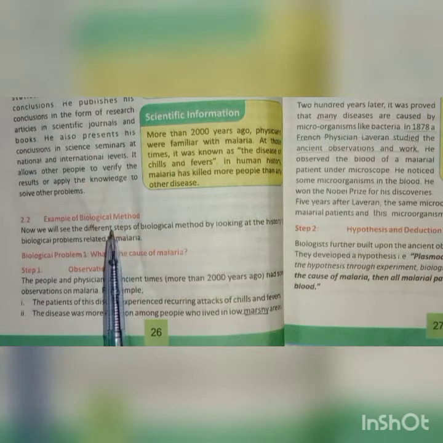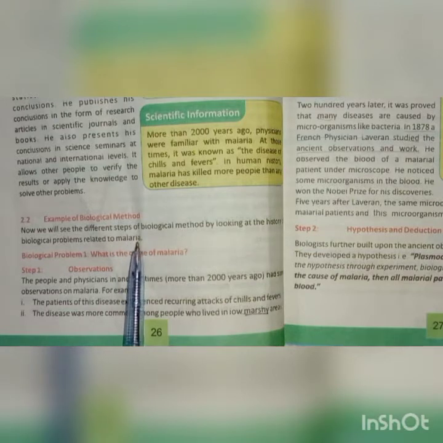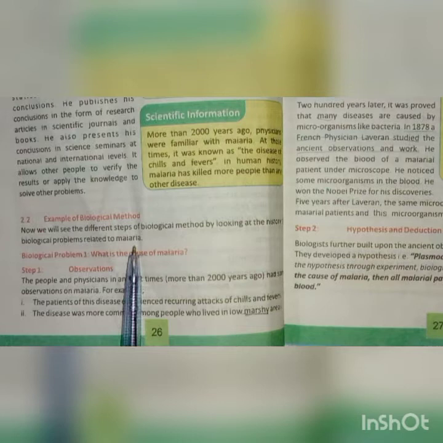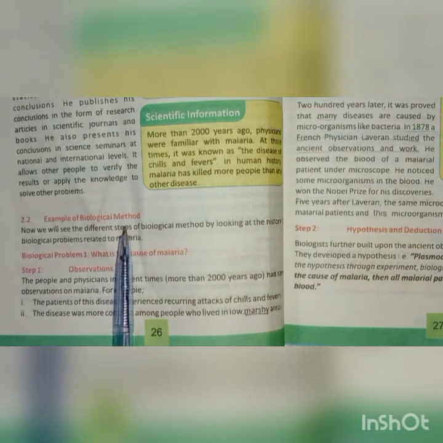For solving the biological problem, scientists follow the different steps of the scientific method. The scientific method is a process for experimentation used to explore observations and answer the questions. Scientists use the scientific method to search for cause and effect relationship in nature.